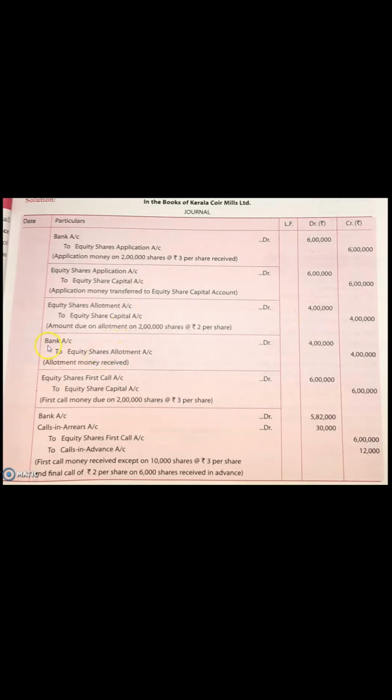Journal entry, bank account debited to equity share allotment account. So 2 lakh into 2, that will give you 4 lakh itself. So the same amount you can post over here. This is the due amount and you have received the whole amount. Okay, so the allotment installment is finished. Now we have to move to the first call account, which is due.